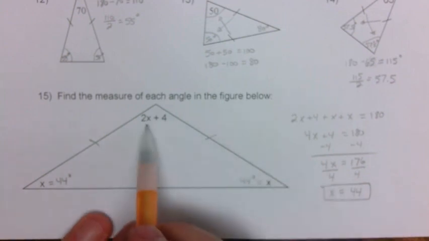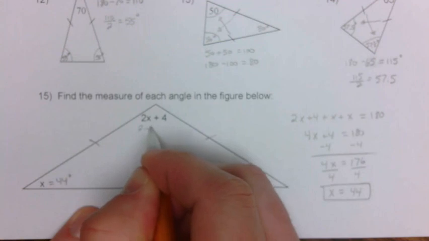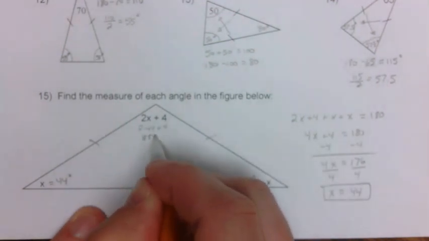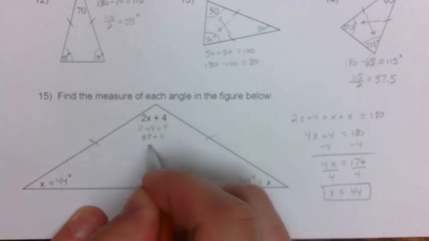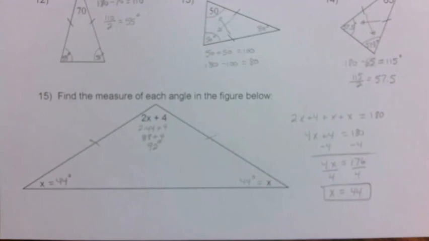And now I need to just get this angle right here. So I'll substitute in 44 for x. All right, 2 times 44 makes 88. And 88 plus 4 is 92. So this would be a 92-degree angle.